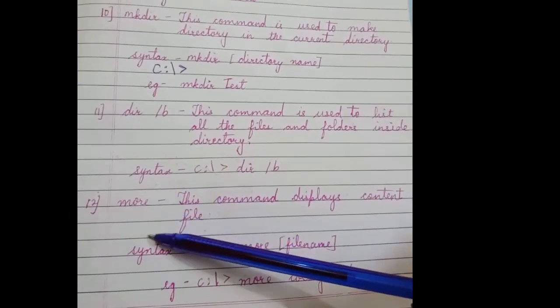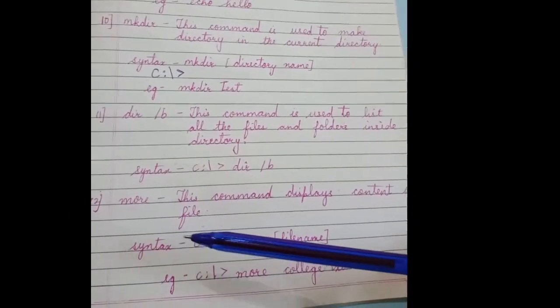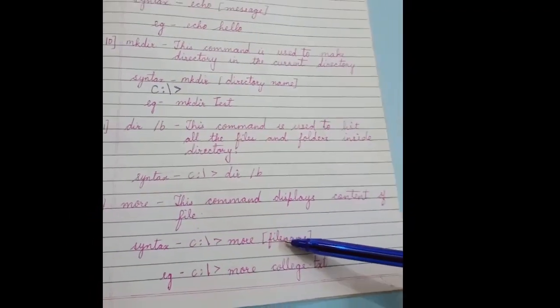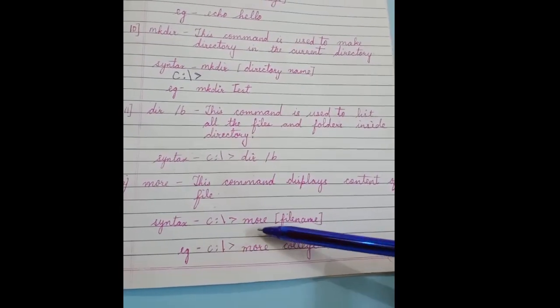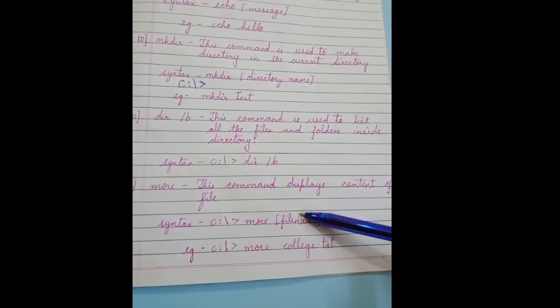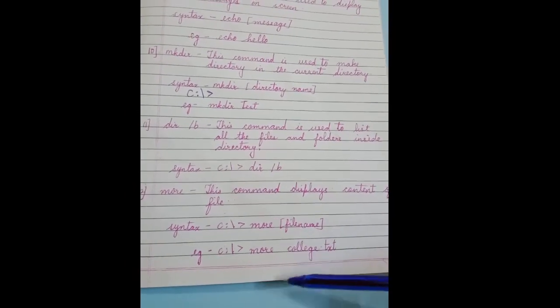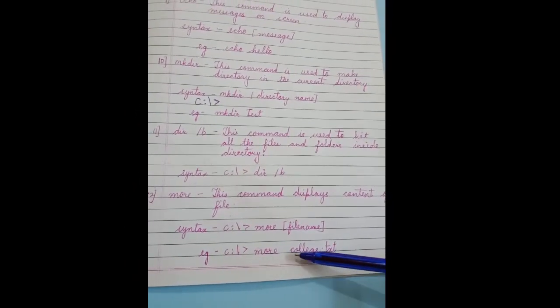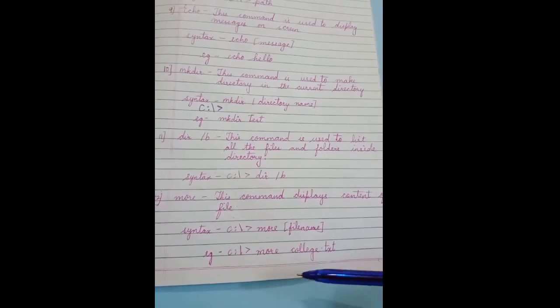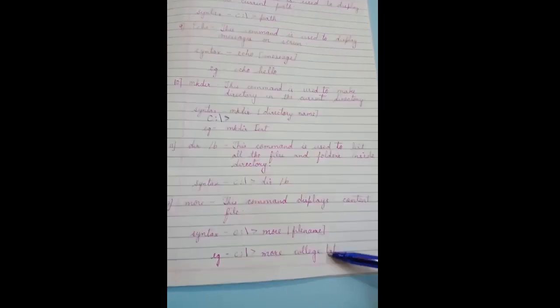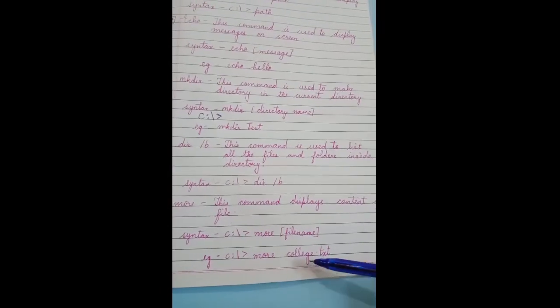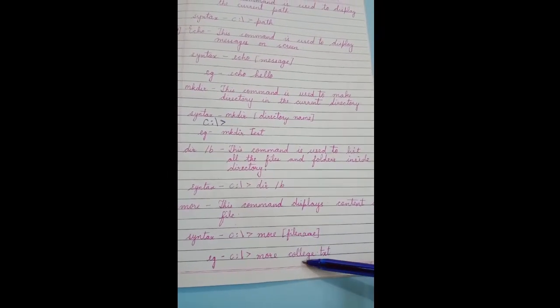The 12th command is more. This displays the content of a file. Syntax is more, space, name of the file. For example, I want to display the content of file college.txt. Type command more space college.txt, press enter, and it will display all the contents inside the college text file.